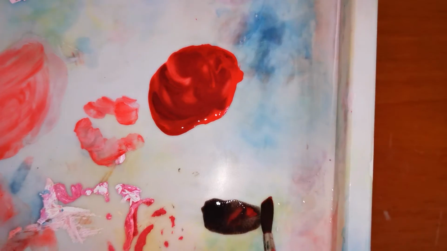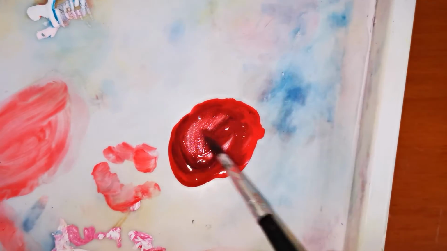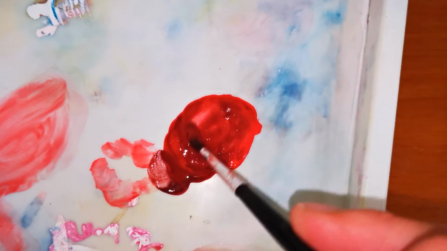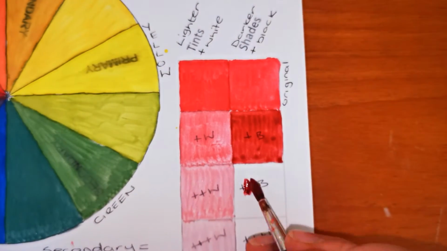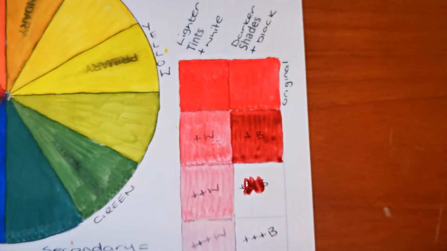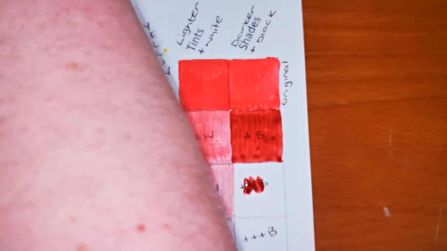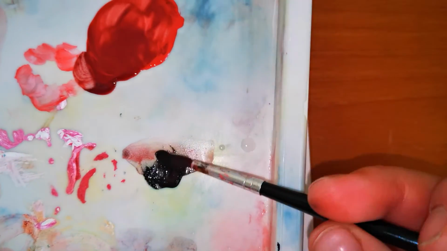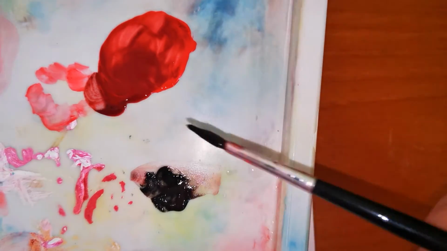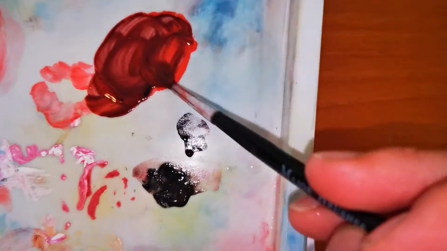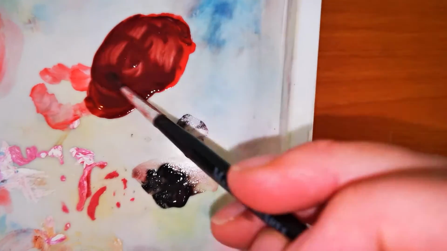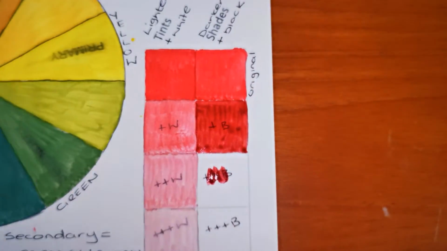I'm now going to pick up more black and I'm going to add that in and see if that does change the colour. Not much, so I'm going to pick up a little bit more. I'm just doing it in tiny bits. Now that has changed it a lot more. So let's have a look what that looks like.